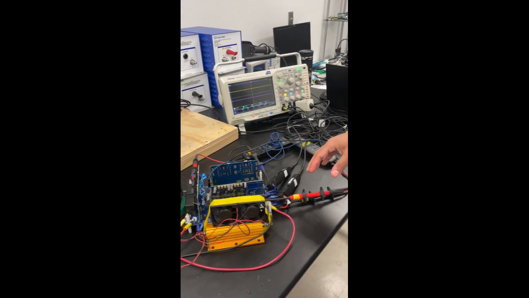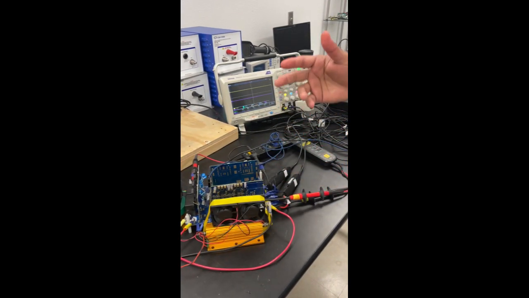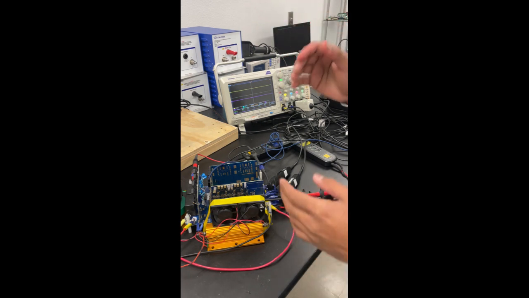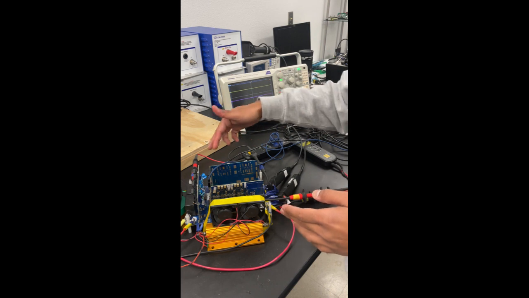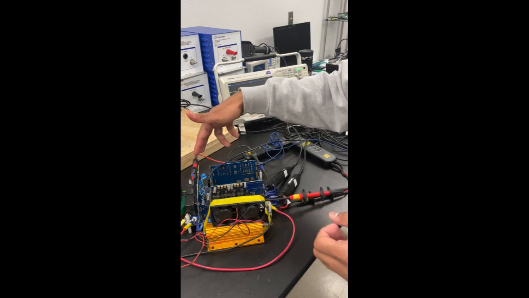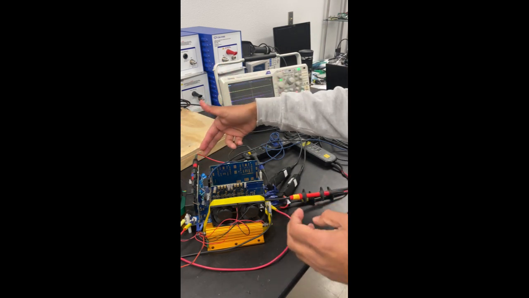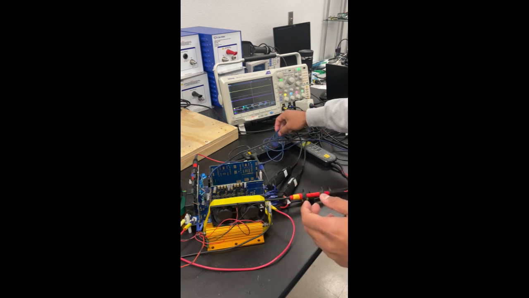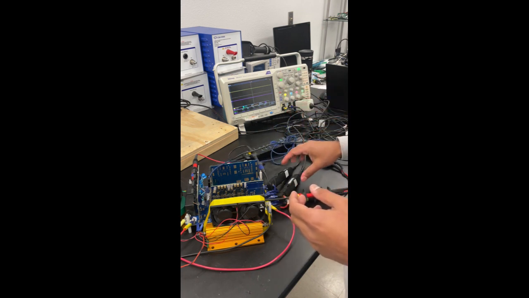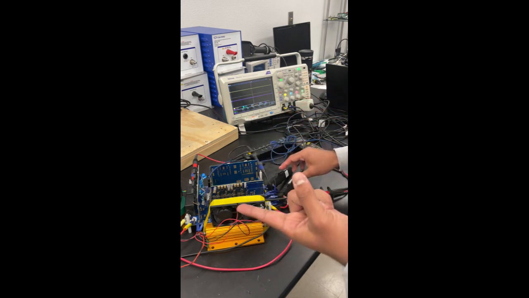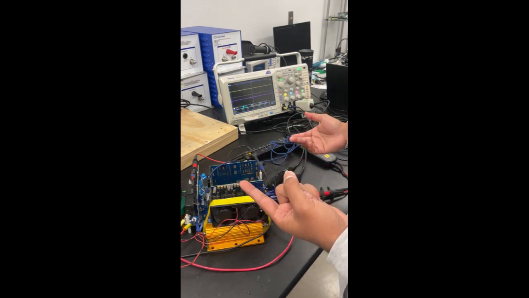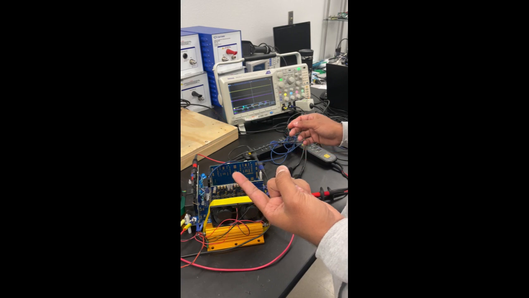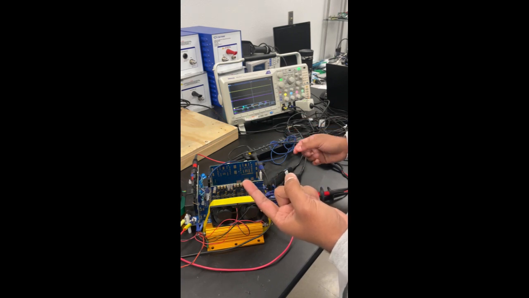Furthermore, I hooked up some differential probes. One differential probe is probing the switch node voltage of the primary side active full bridge, and the other is probing the switch node of the secondary side full bridge. I'm also using two current probes, one for probing the port current on the primary side, and another for probing the secondary side current.